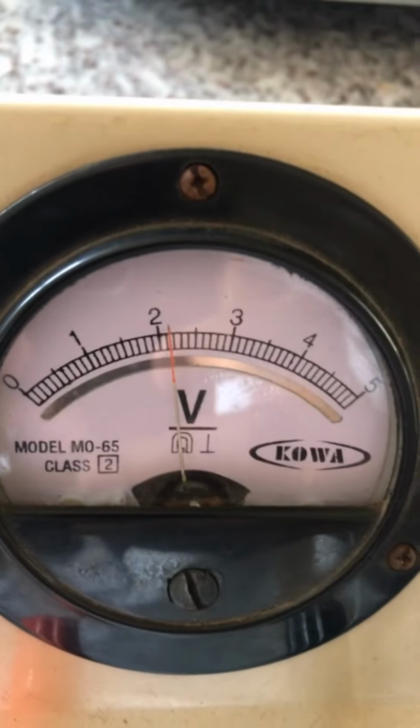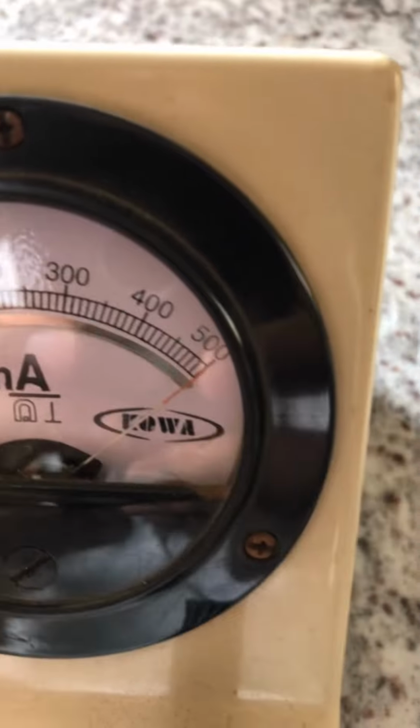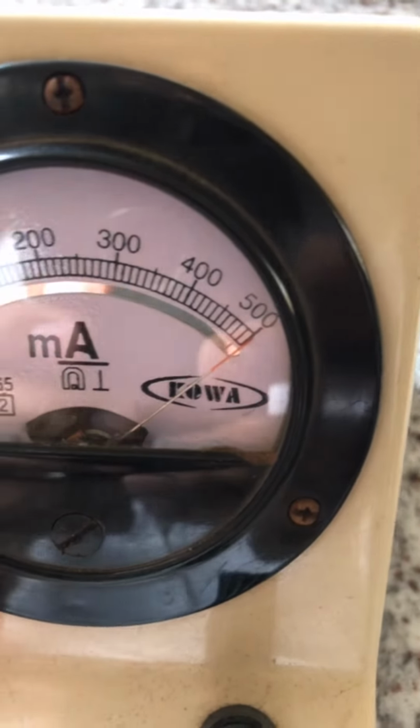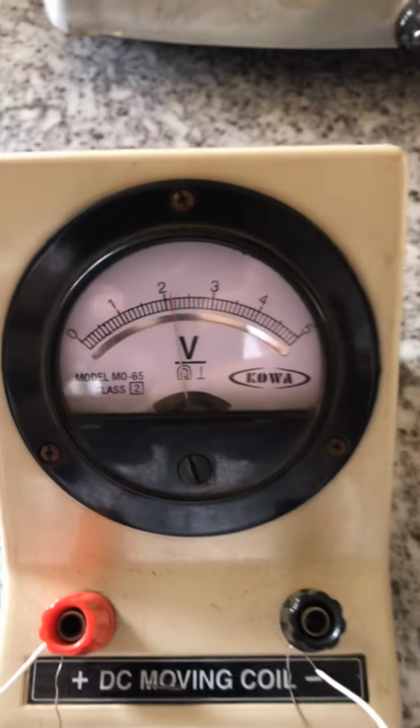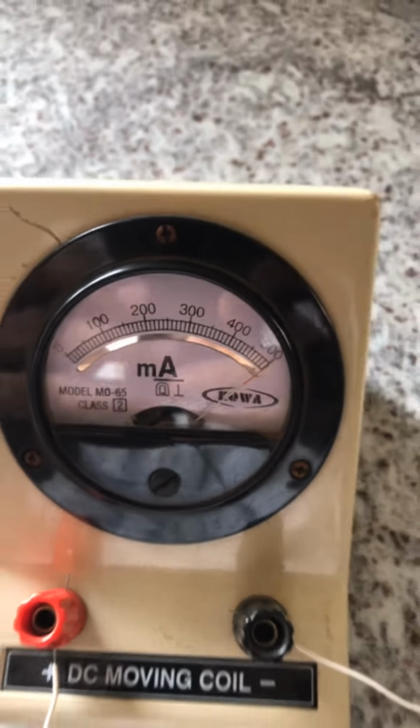Let's quickly take one last reading. We have put this at 2.15 volts, and this is exactly 500 milliamps. So for 2.15 volts, we are getting 500 milliamps.